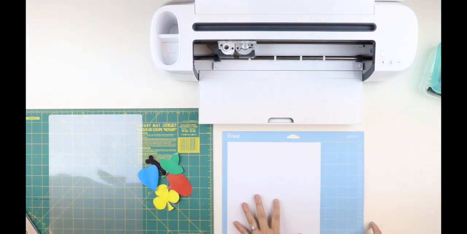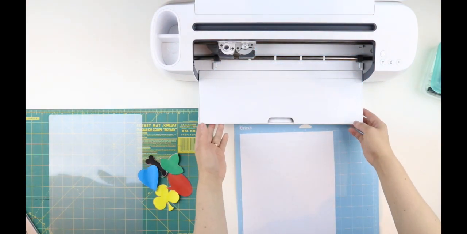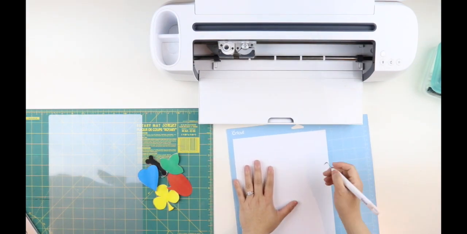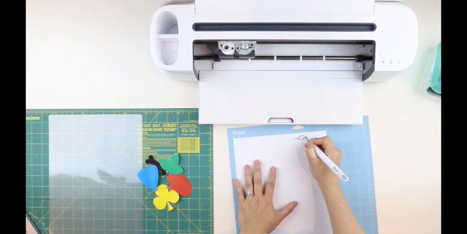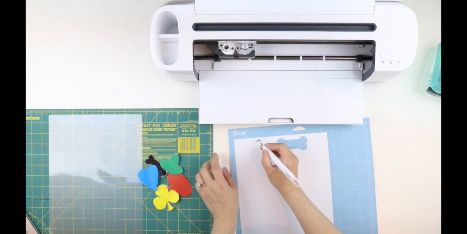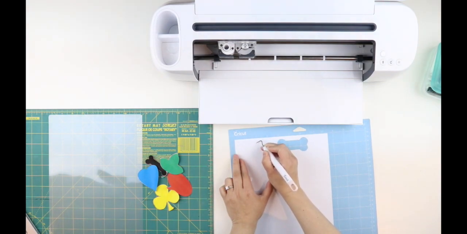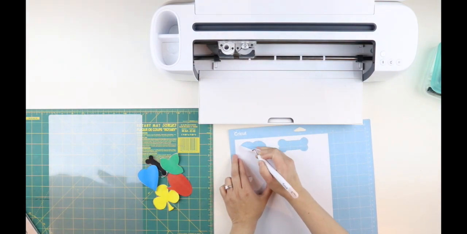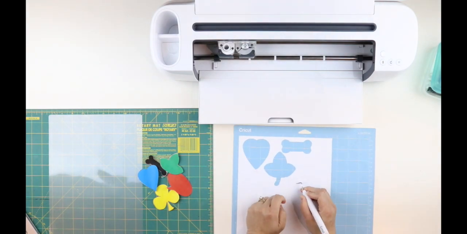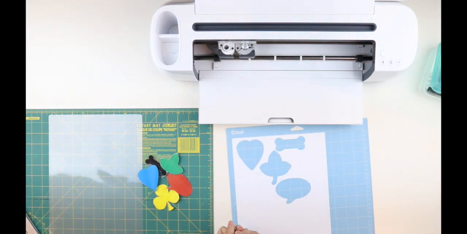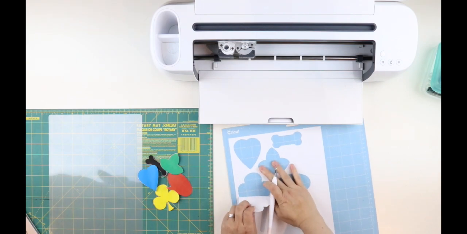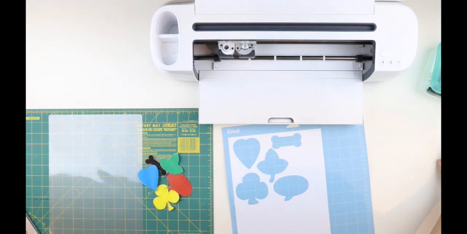All right, now on this one, you are going to remove the opposite, okay? So you're gonna remove this part. Great.